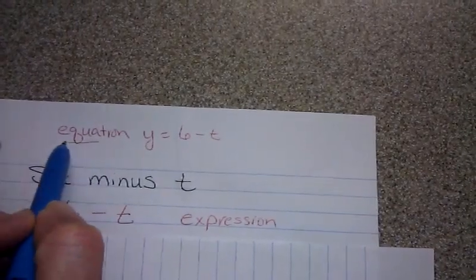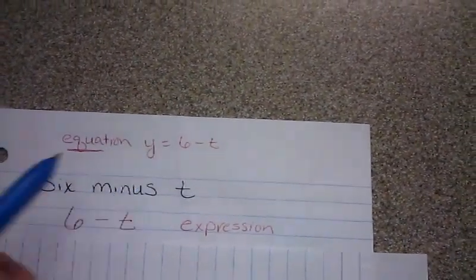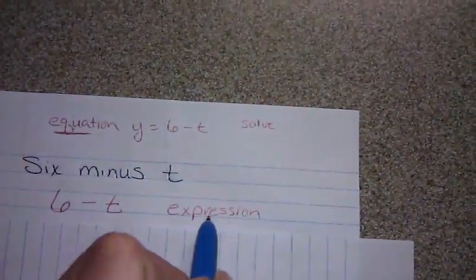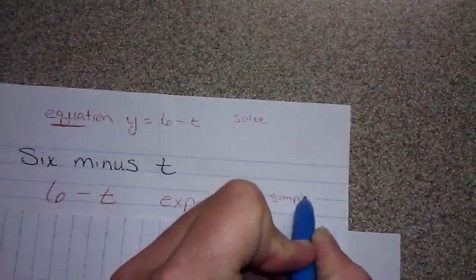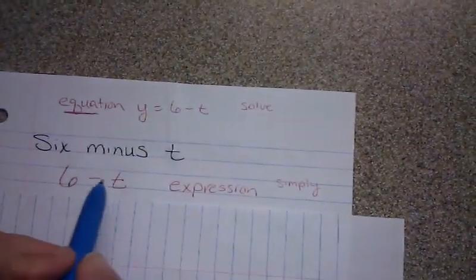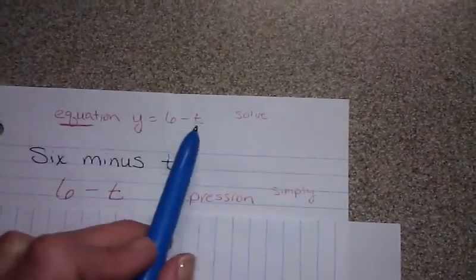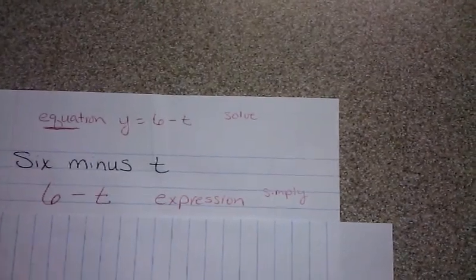See where it says equa? Same thing, where you can kind of see the word equal in it to let you know that there's an equal sign. Equations you can solve. You're going to find an answer. Expressions, you're going to combine like terms, and all you're going to do is simplify. There is not a final answer just like x equals 2 that you can find here. When you solve an equation, you will be able to come down and find one exact number for an answer.